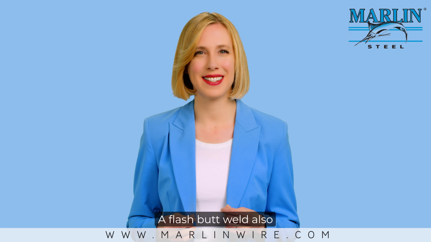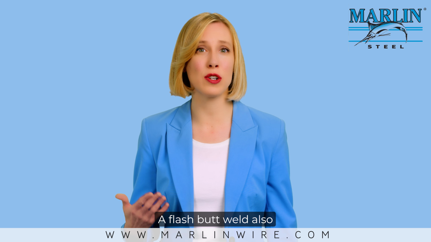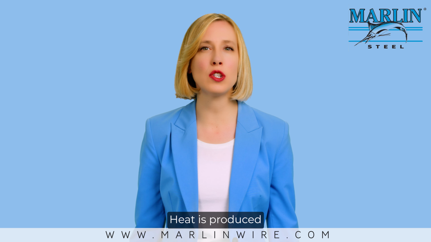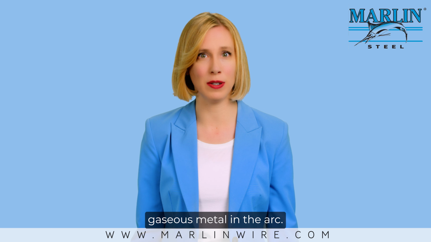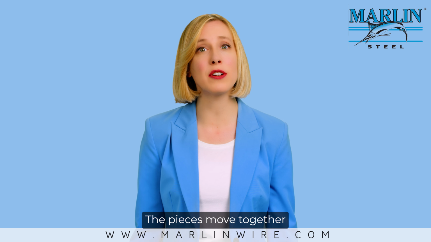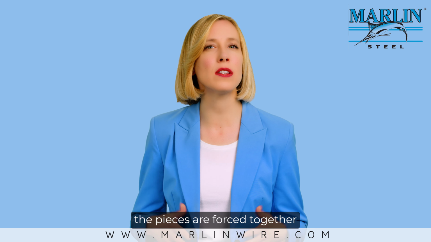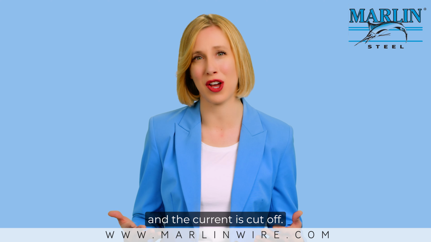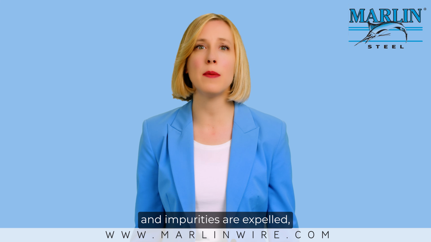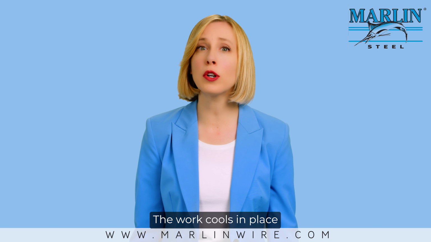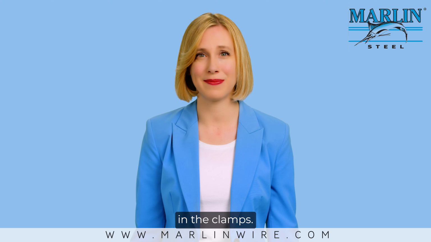Flash butt weld. A flash butt weld also joins ends of pieces using clamp-type electrodes. Heat is produced by arcing and burning gaseous metal in the arc. The pieces move together slowly as metal burns away. When properly heated, the pieces are forced together and the current is cut off. Plastic metal and impurities are expelled, leaving clean metal in the weld. The work cools in place in the clamps.